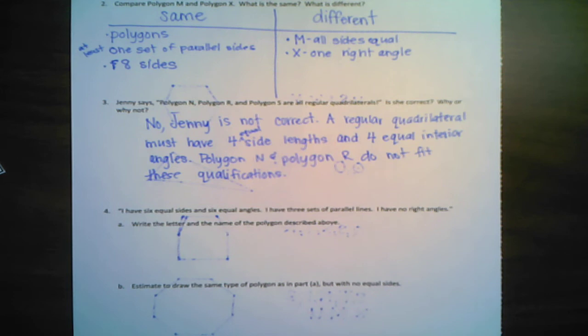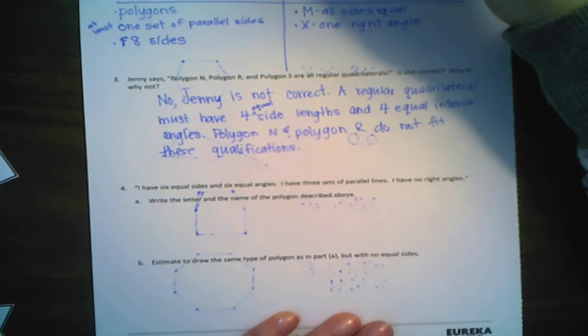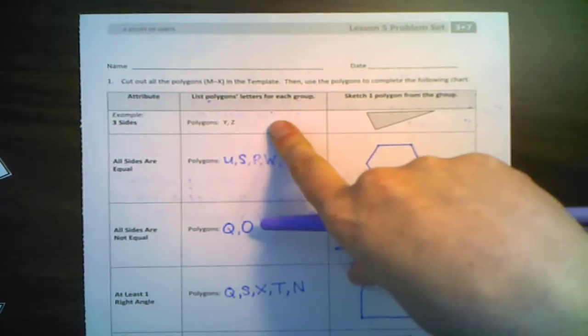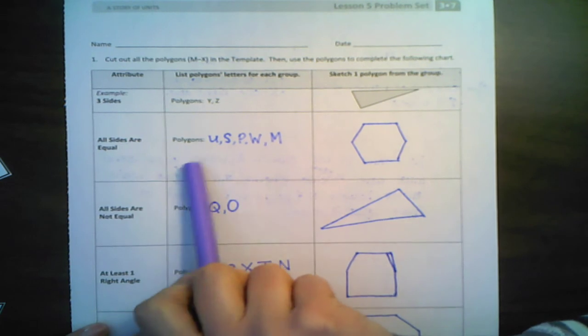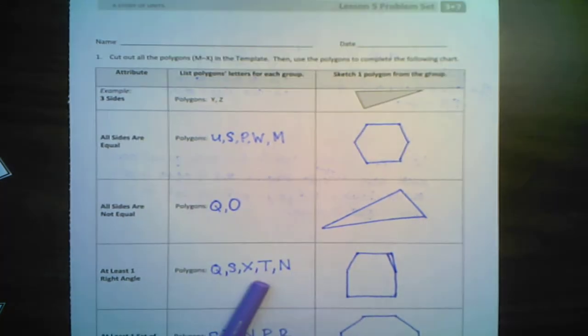It says, I have 6 equal sides and 6 equal angles. I have 3 sets of parallel sides. I have no right angles. Then part A says, write the letter and the name of the polygon described above. Well, we can count some out, right? The only ones that have all sides equal are these ones. So let's just get those ones out.